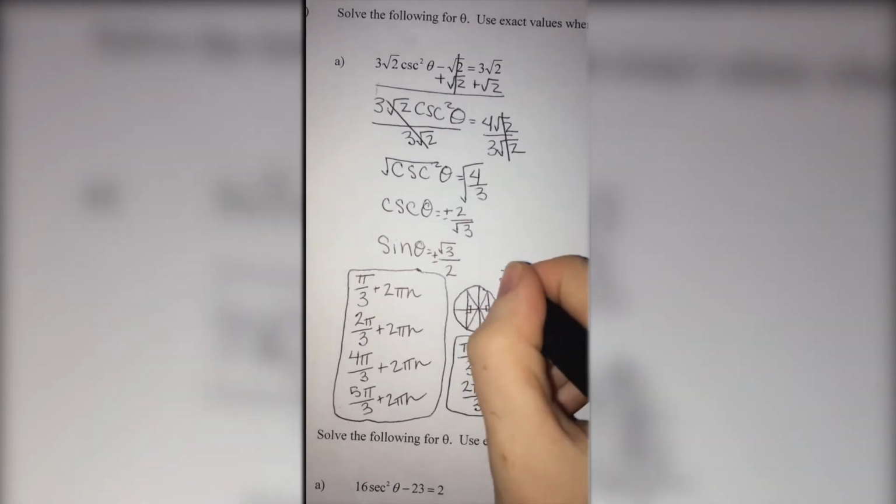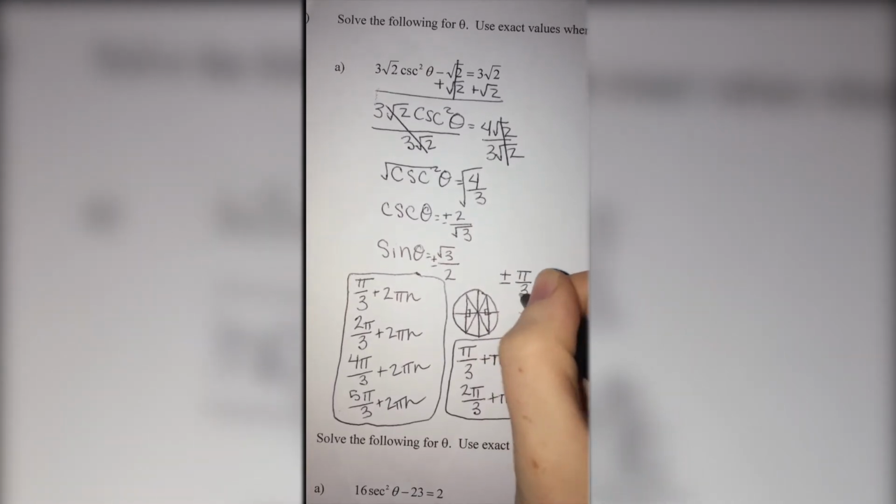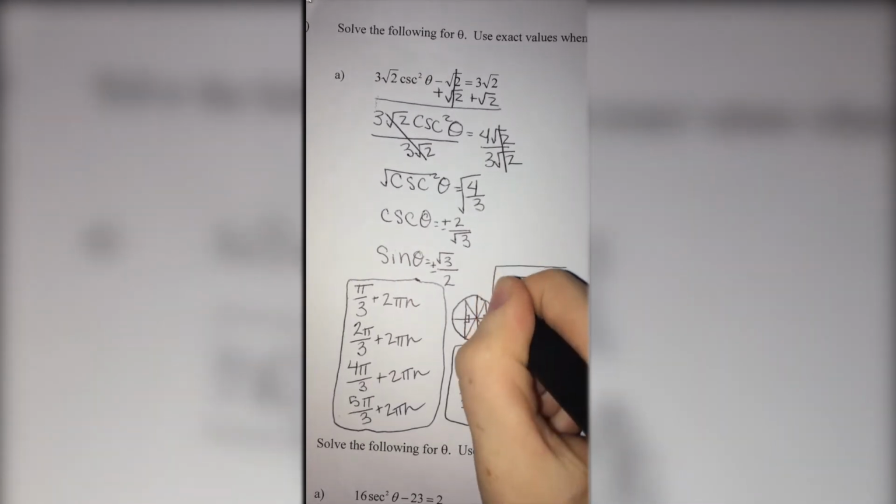Lastly, you can just take your first triangle and put plus or minus in front of it, and then say plus pi n. That way, you can include all of your triangles as efficiently as possible. On to the next problem.